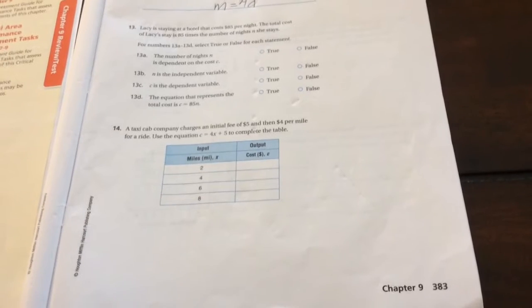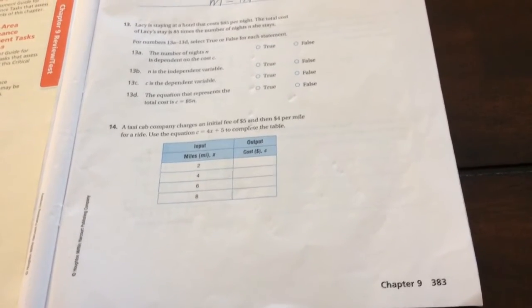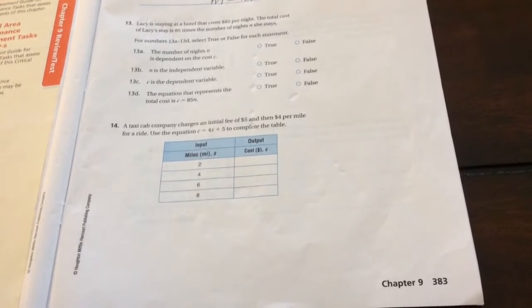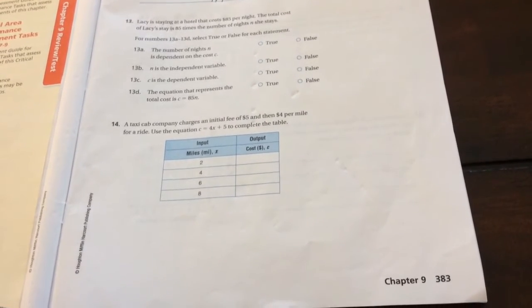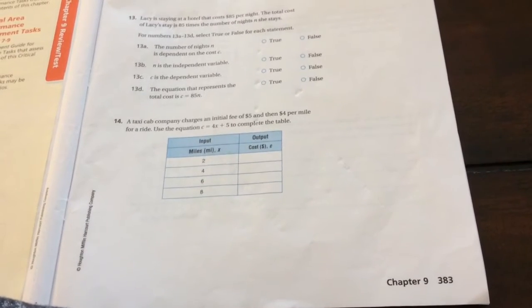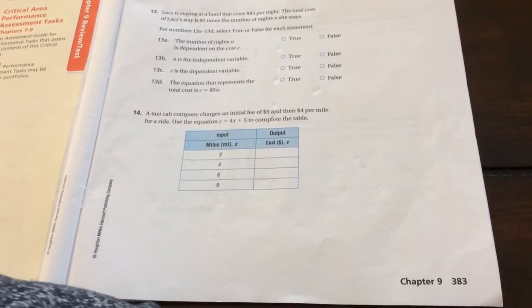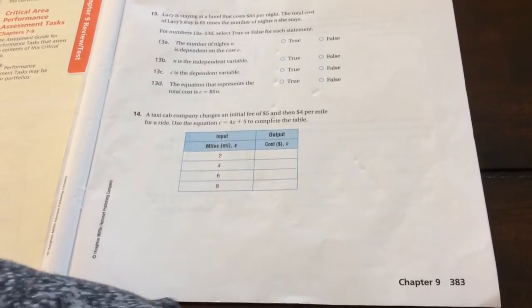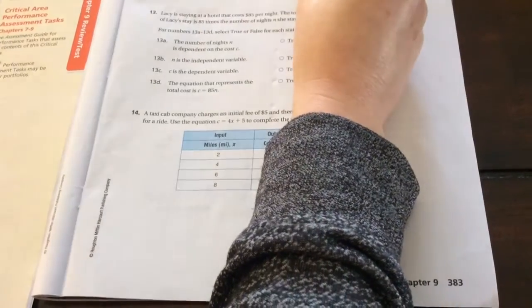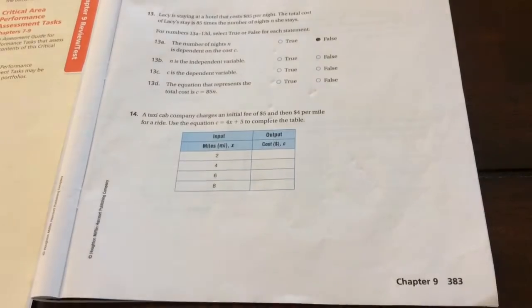Number 13. Lacey is staying at a hotel that costs $85 per night. The total cost of Lacey's stay is 85 times the number of nights n that she stays. For numbers 13a through 13d, select true or false for each statement. So 13a, the number of nights n is dependent on the cost. No, that's false, because the cost depends on the number of nights, so it's backwards.